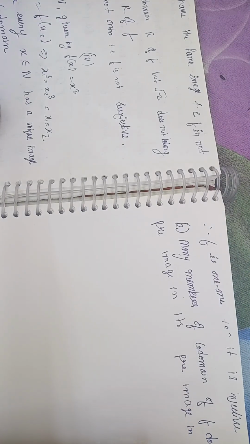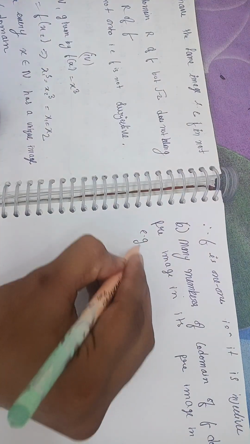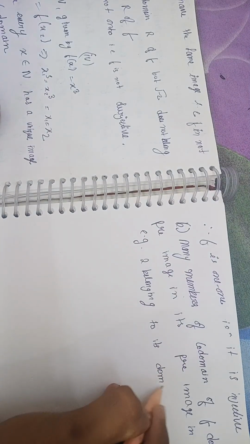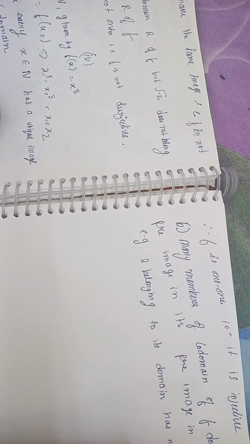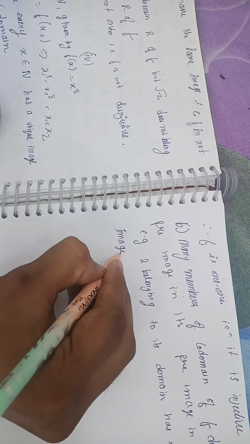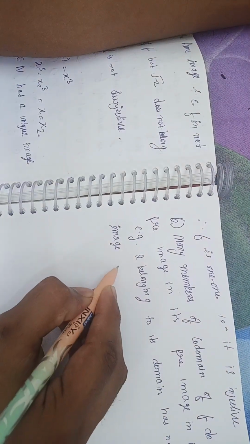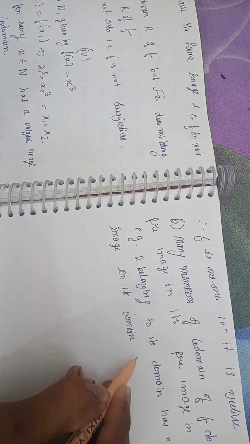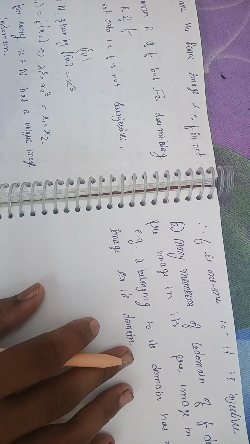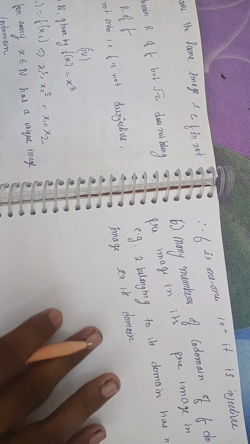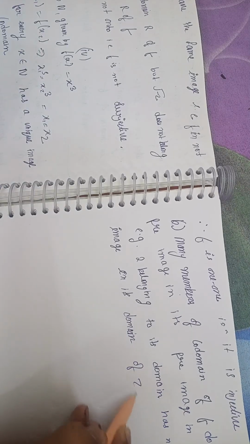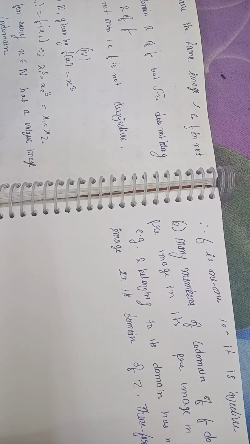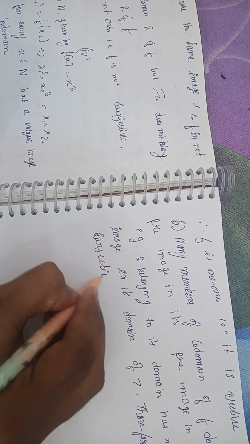For example, 2 belonging to its codomain has no preimage in its domain. Therefore f is not surjective.